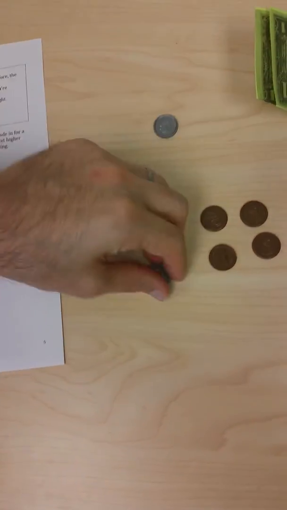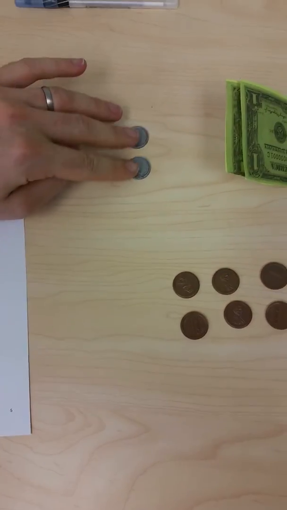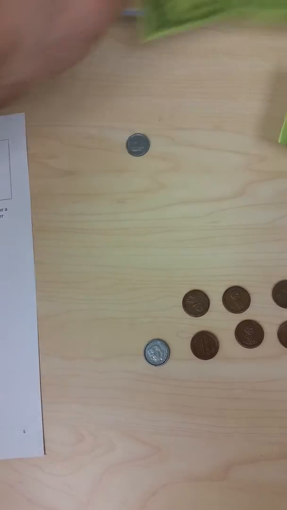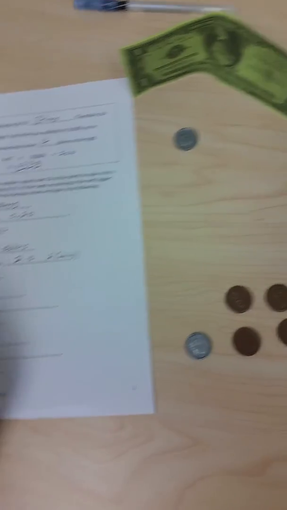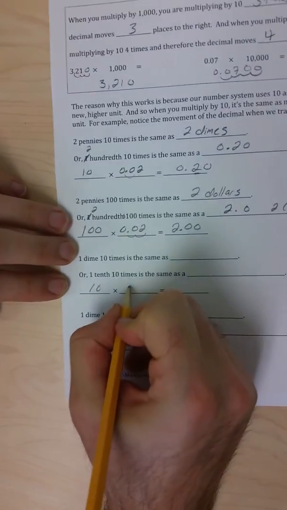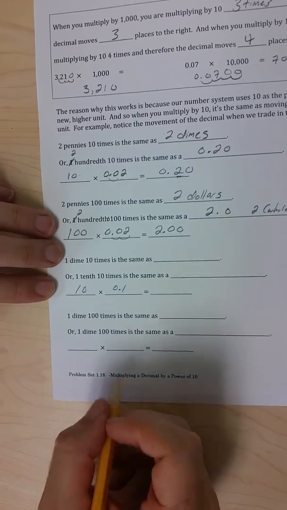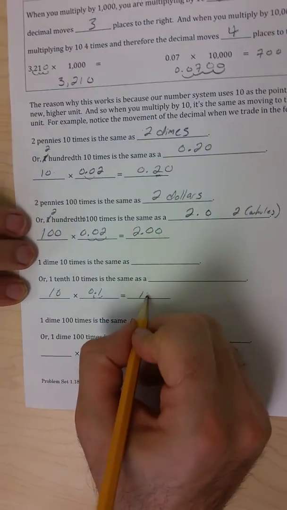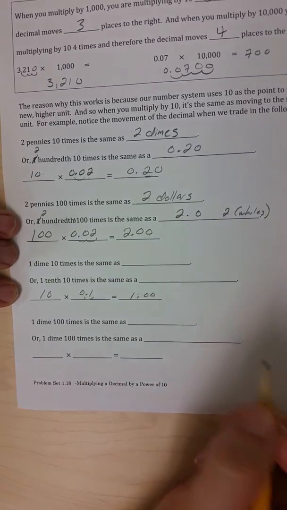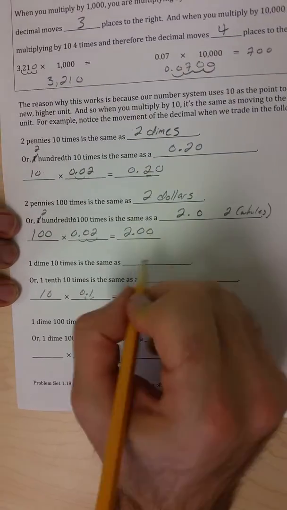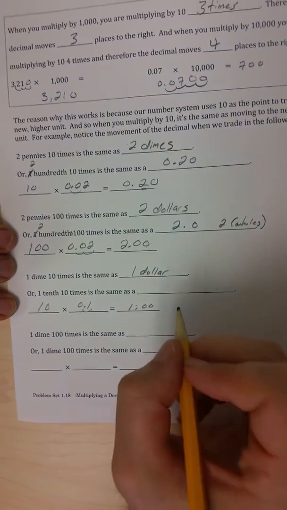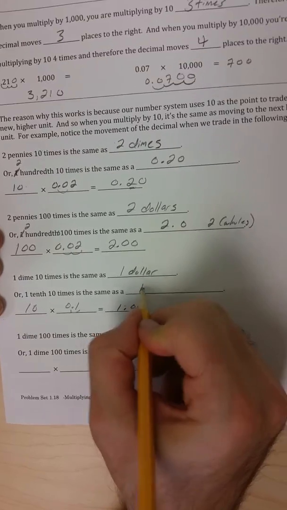1 dime 10 times, the same thing is going to happen with the dime. If I have 1 dime and I multiply it by 10, I'm going to have 10 dimes. 10 dimes is the same thing as a dollar. Watch what happens when I have 10 dimes. 10 times 1/10, or 10 times 1 dime, move it 1 place to the right, is 1, or $1. 1 dime 10 times is $1. 1/10 10 times is the same as 1 whole.